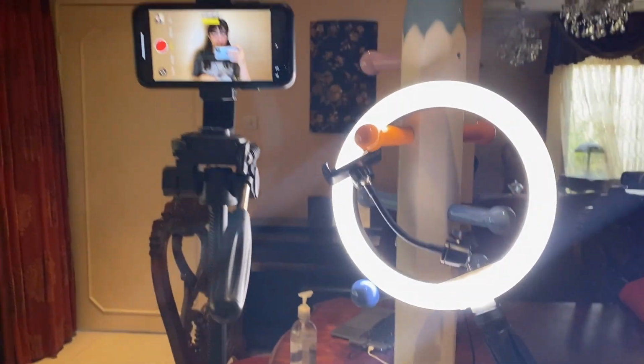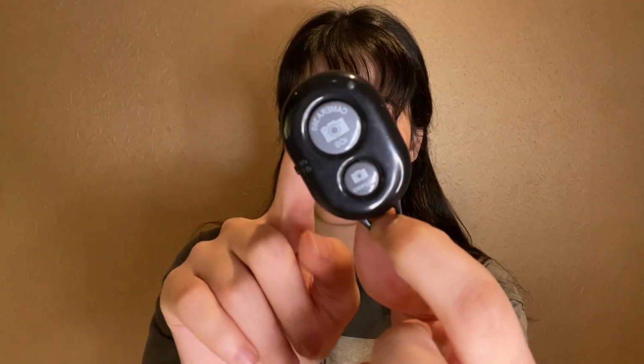I have my phone on a tripod. I was given this. You can buy it off of Amazon. You connect this to your phone via Bluetooth. It works on iOS and Android. This is basically how it works.